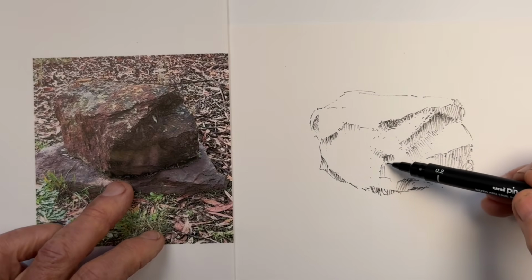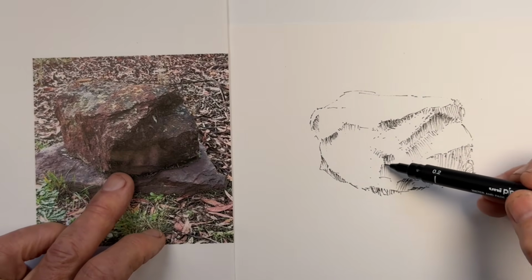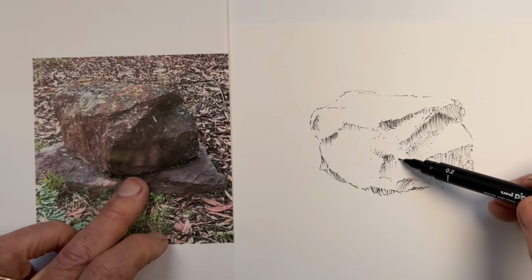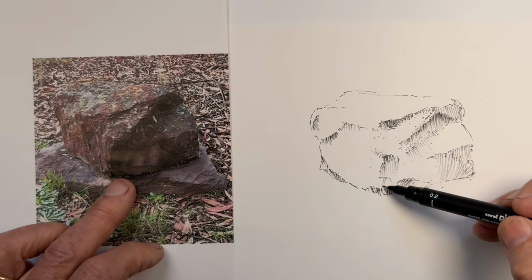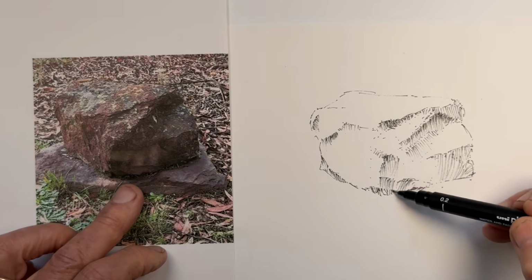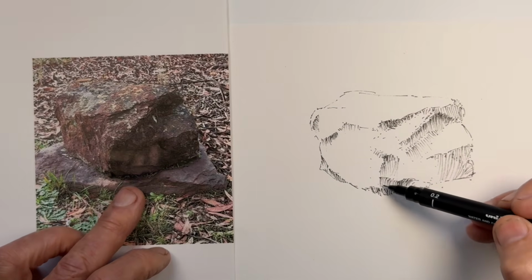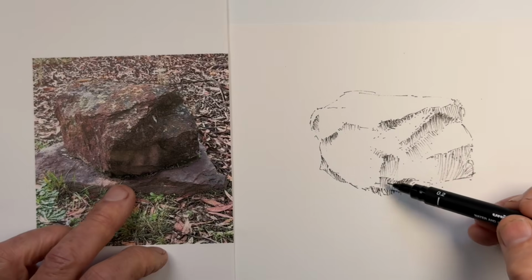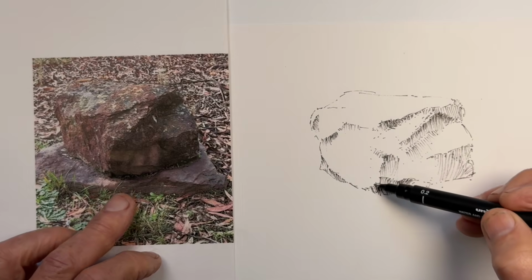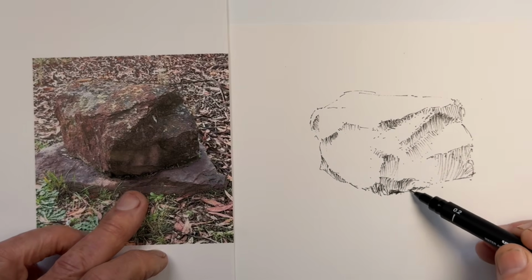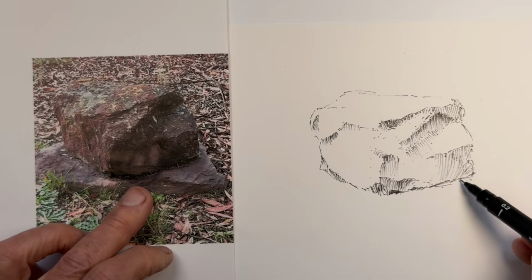But while there are parts that are shaded, there are parts that are more shaded than other parts relatively close together because the faces of this rock, there are lots of faces to the rock where the rock shifts slightly, where it curves in, and they attract or reflect light differently, which creates different lights and darks.